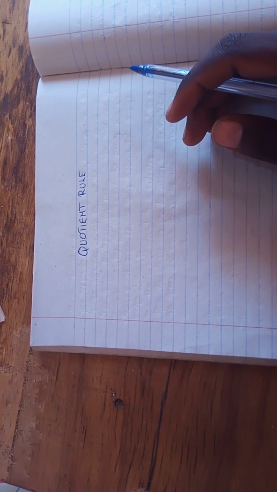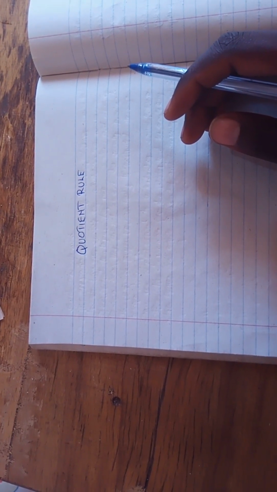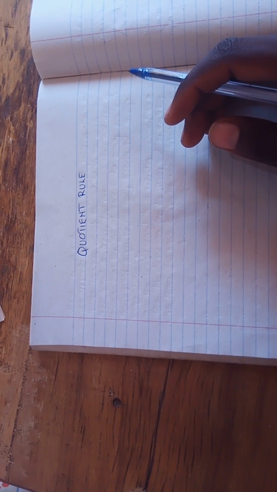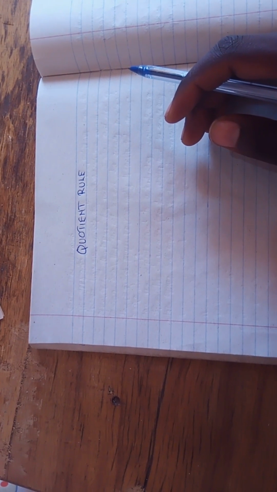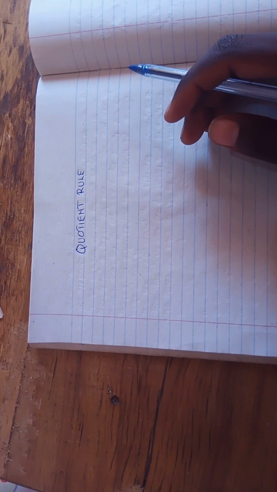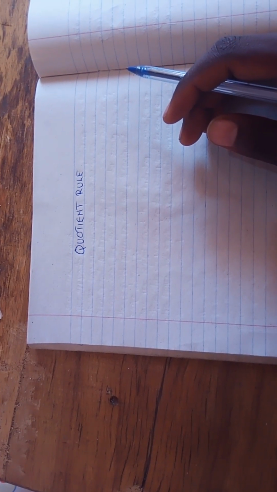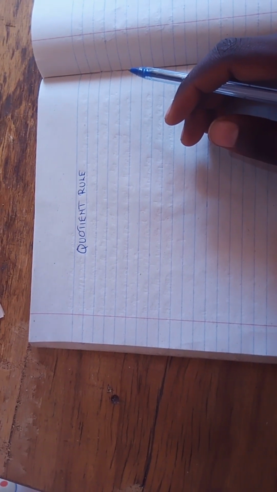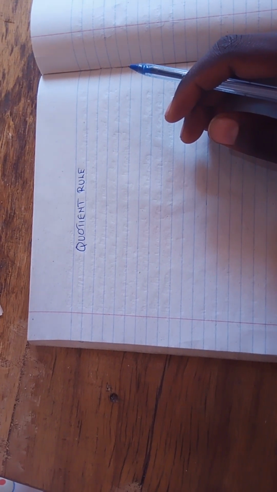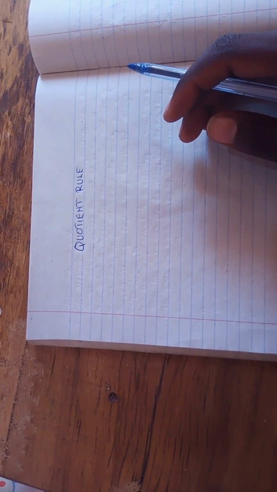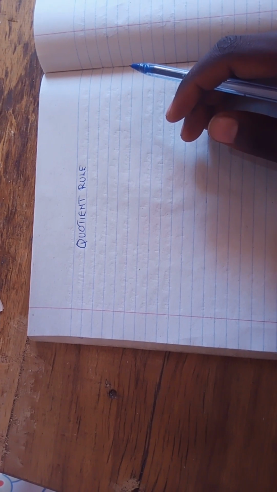We are continuing by looking at differentiation. In the previous class, we were able to look at the several methods of differentiation. And today we are going to look at the fifth method of differentiation by the name Quotient Rule.